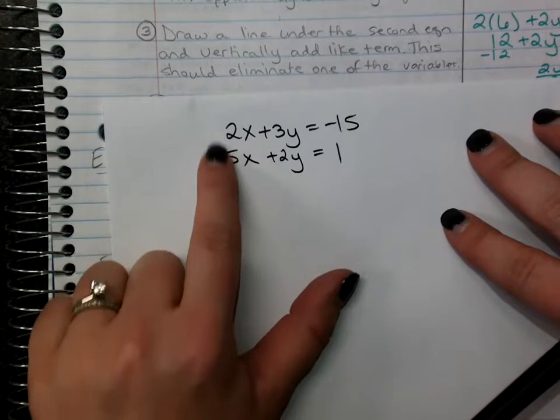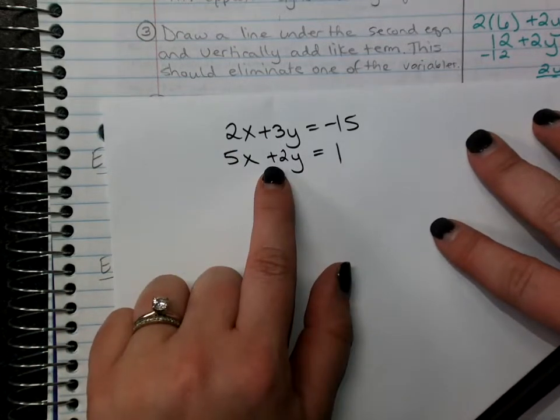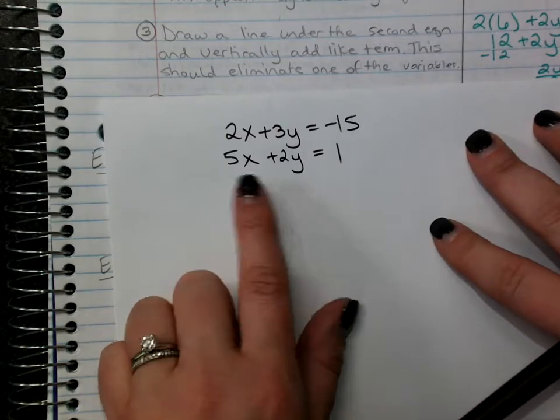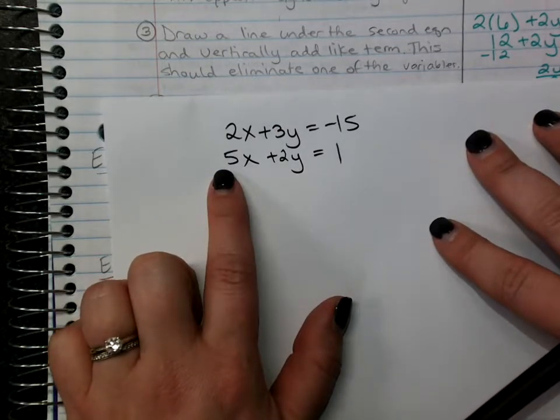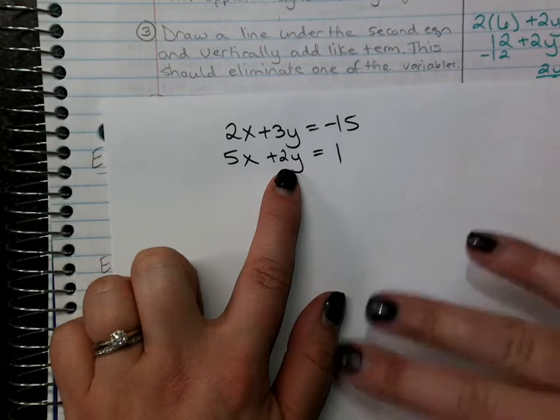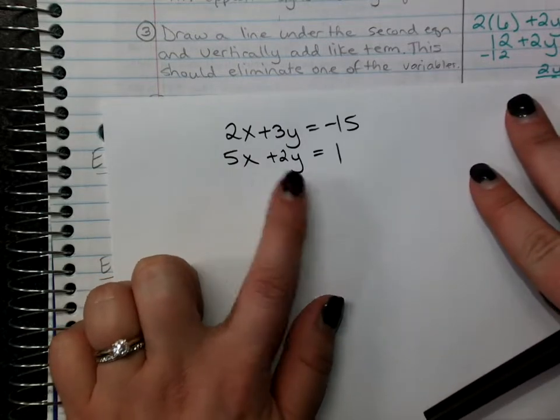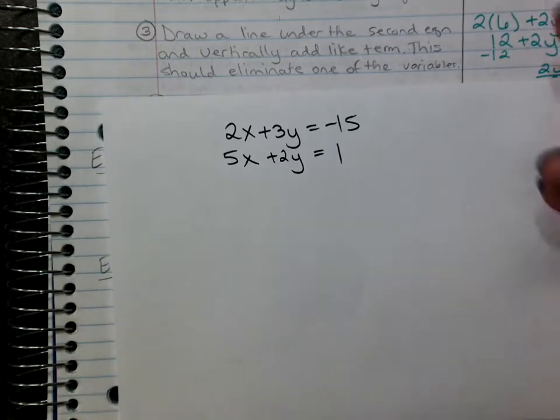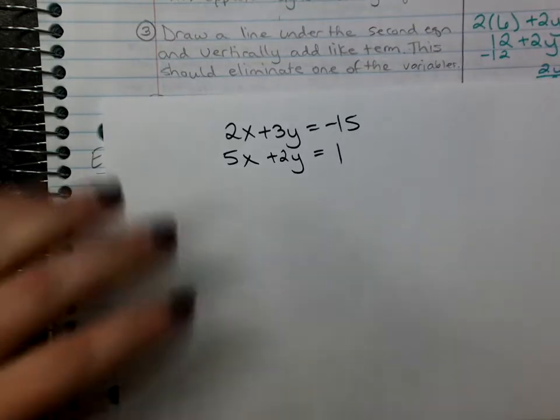You notice that you have a 2 and a 5 and a 3 and a 2. None of them match right now. The x's don't match, the y's don't match. So you get to decide if you want the x's to eliminate or the y's to eliminate, and it's completely up to you. Once you make that decision, that will tell you what numbers to use. I'm going to choose to eliminate the x's.